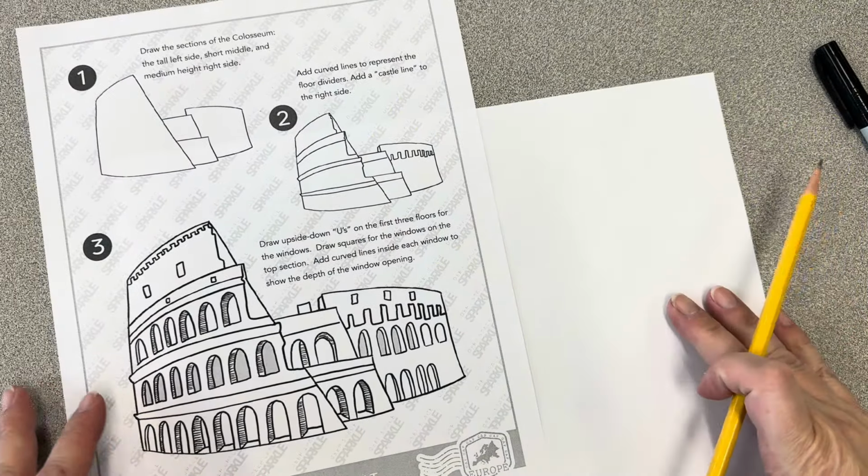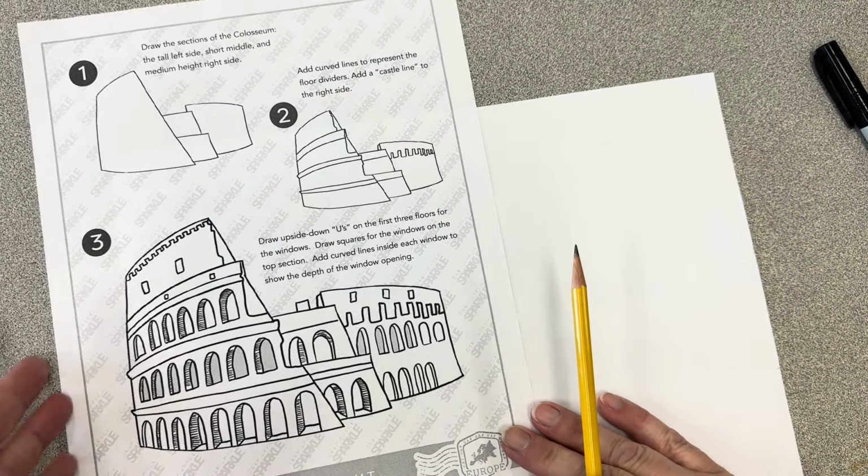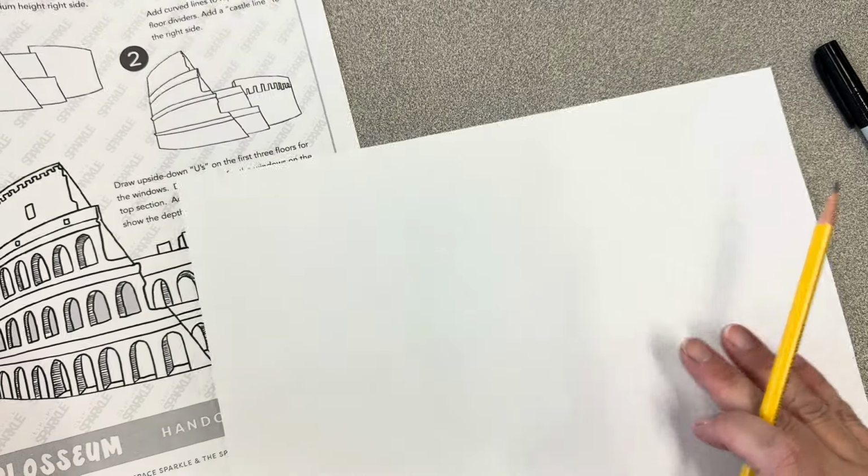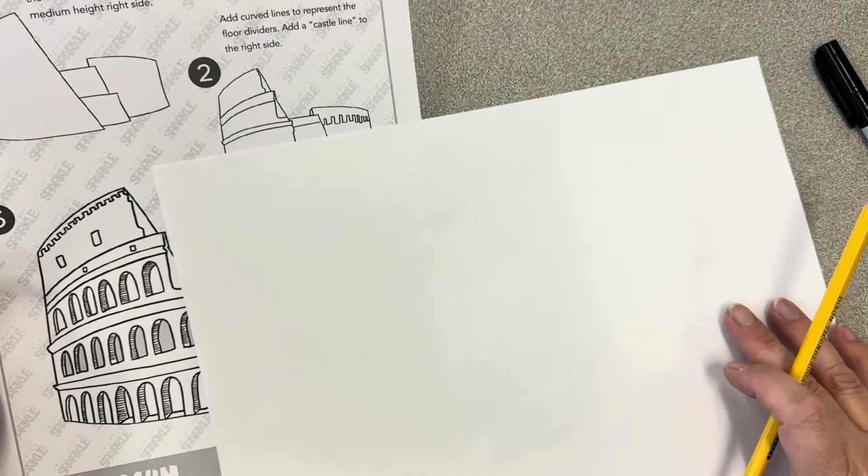I can write my name on it now or wait till I'm at the end, as long as it's before cleanup time. And class code, don't forget.